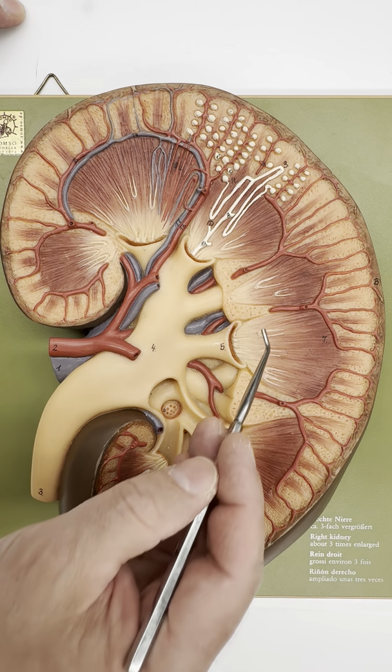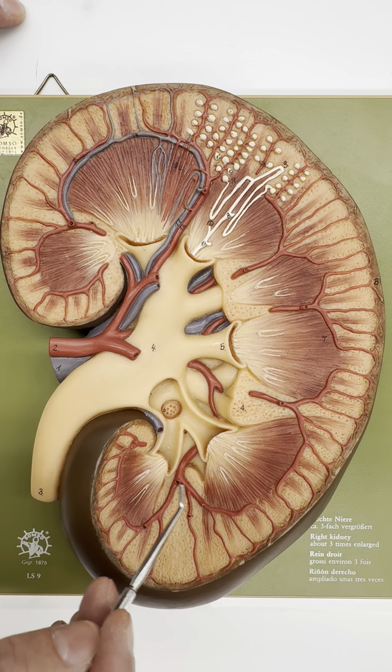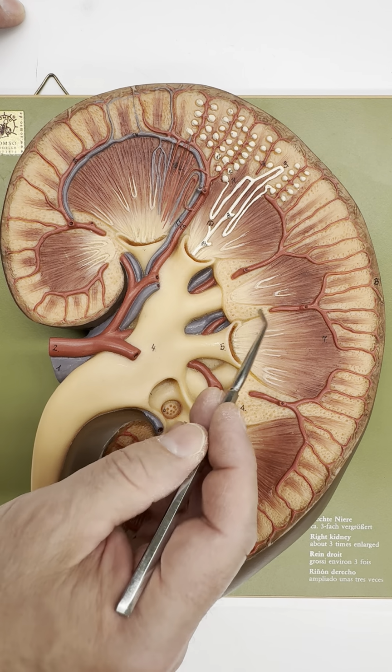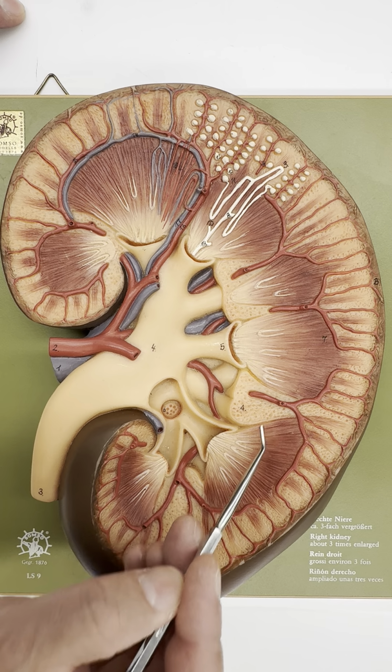We're also seeing these structures kind of in between the pyramids. So this area that's in between the pyramids, these are known as renal columns.